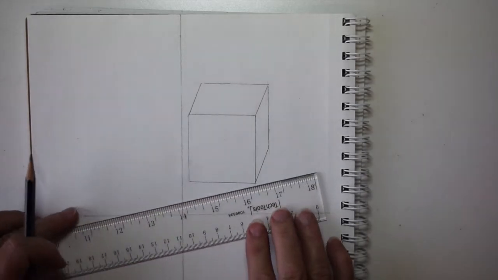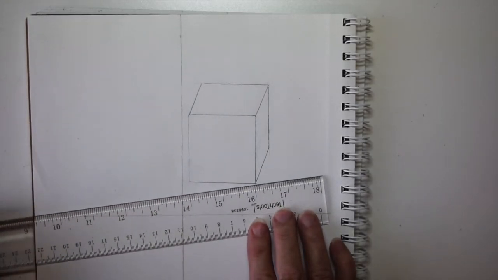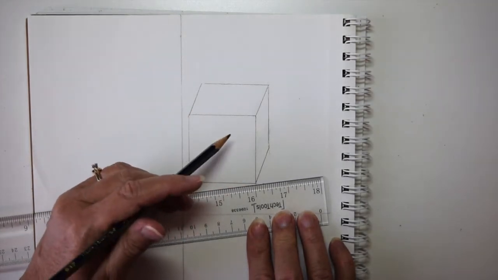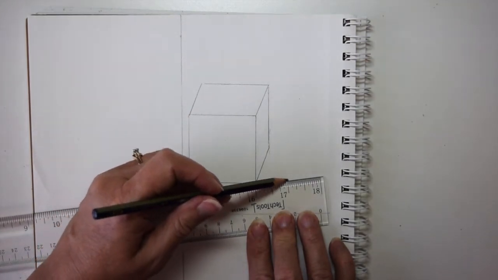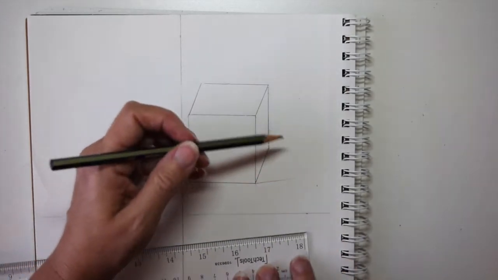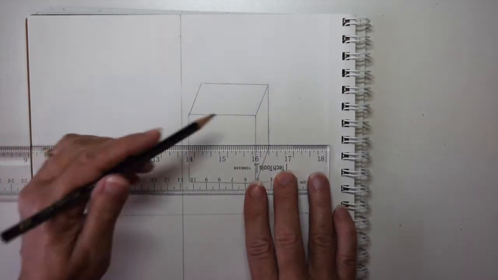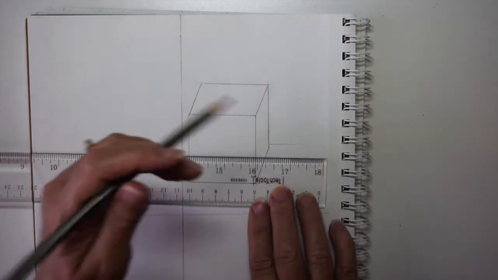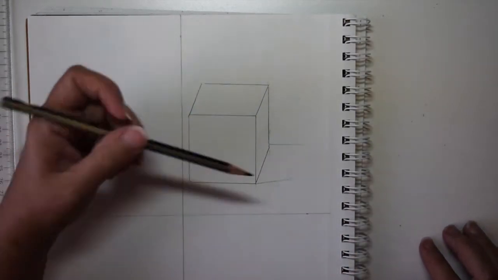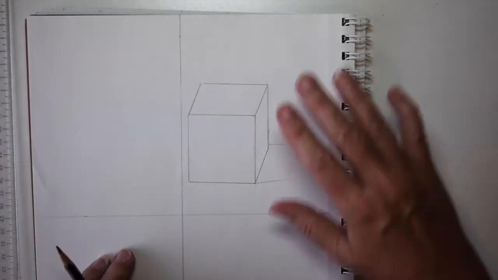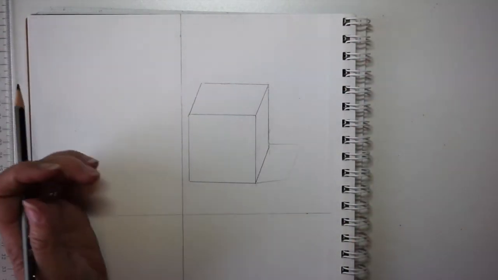And then I have to think about the shadow that is being cast. And it's not a straight line. It fades out. So it kind of does this sort of thing to me. All right, so I have 3 sides.